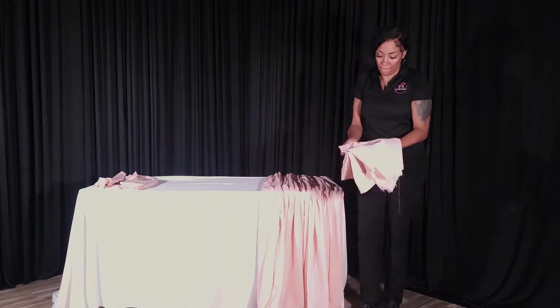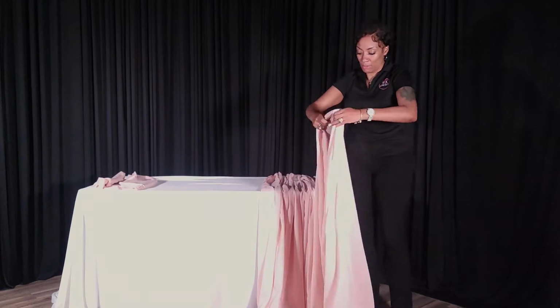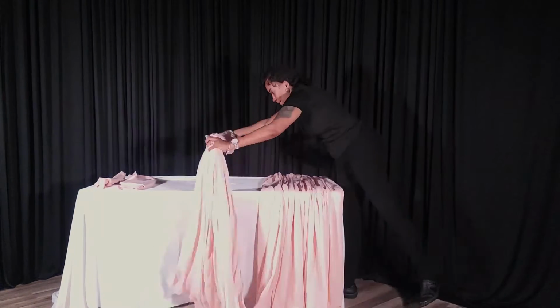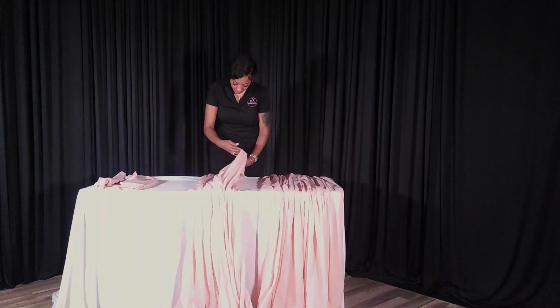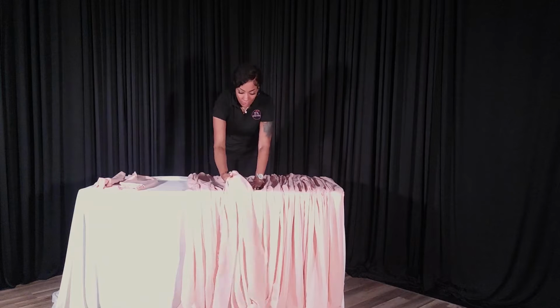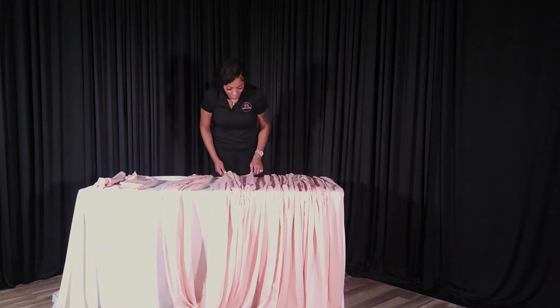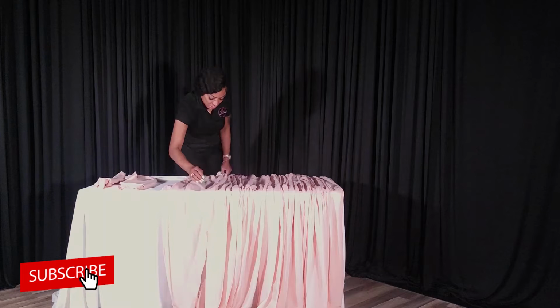And I'm only using a total of 3 panels. Because I'm folding them in half, it's actually giving me 6 different sections. And since this is a 6-foot wide table, each panel is using pretty much 1 piece per foot. That way I get it nice and full. So you just want to keep pleating all the way till you get to the end.